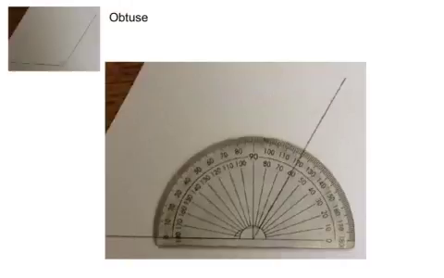This second angle is an obtuse angle. And so again, what I do is I make sure that the base of my protractor, the 0 line to 180 line, is along one of the arms of the angle, and that the target is bang on the point of the angle, just there.